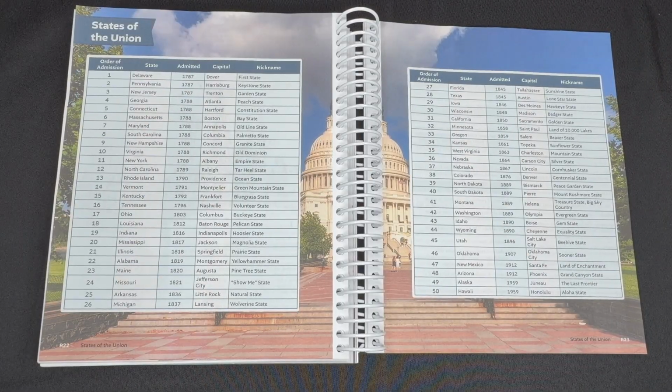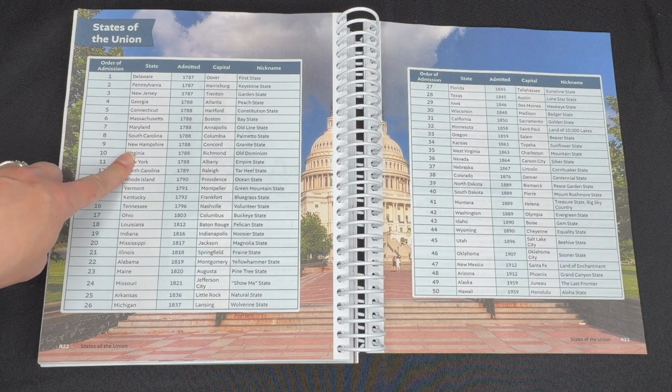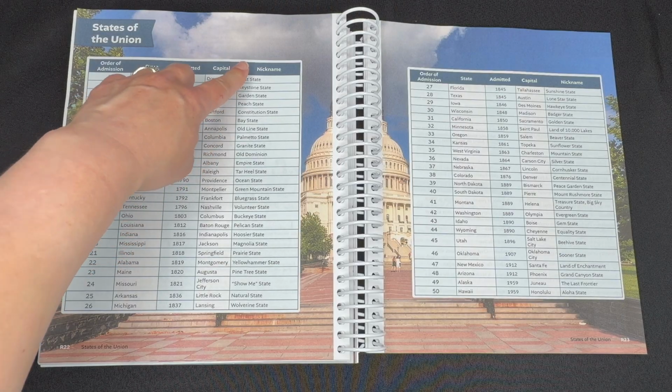Here we have the states of the Union. They are in order of admission, the state name, when they were admitted, the capital of that state, and the nickname.